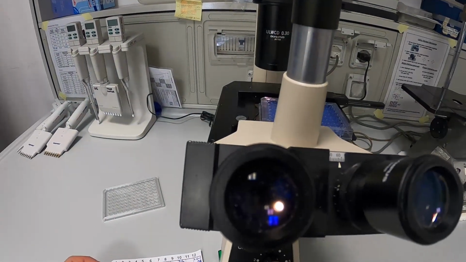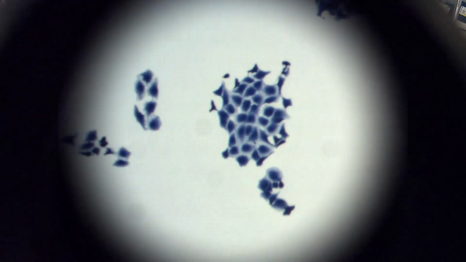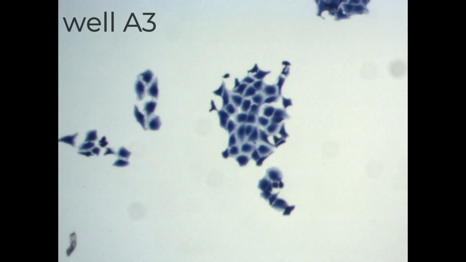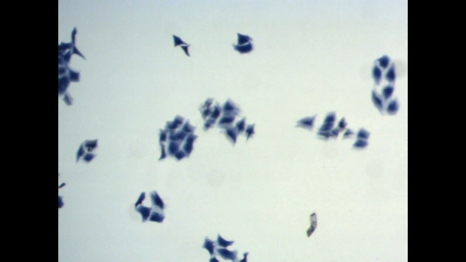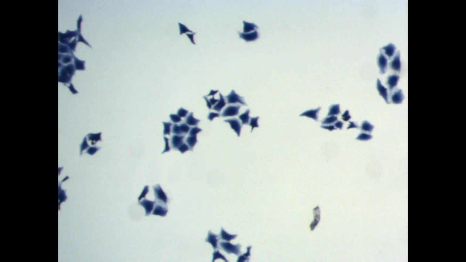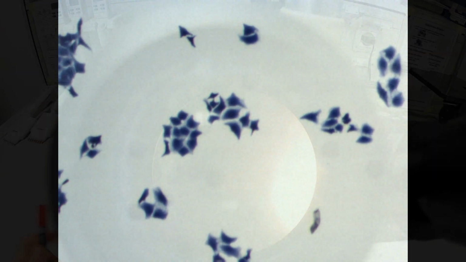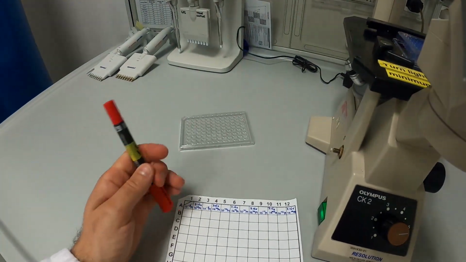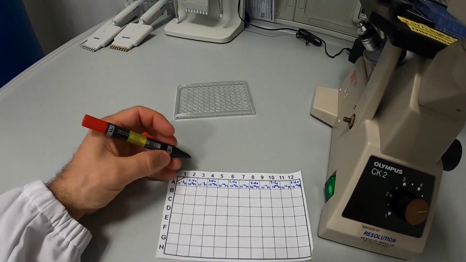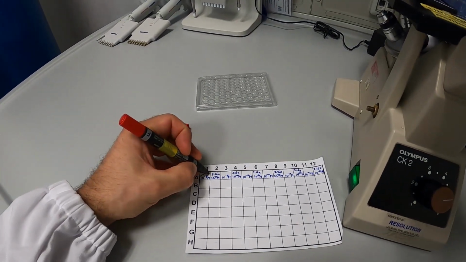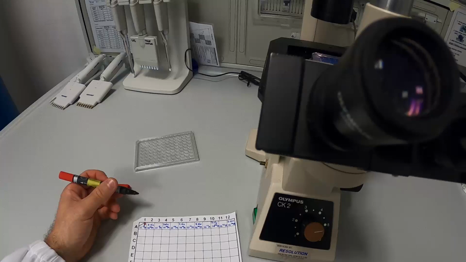Okay, now let's zoom in a little bit on the colony. So change the magnification, increase the magnification. Keep adjusting the focus plane and move through the well to see all the cells, to see all the colonies and get a general overview of the state of cell activation. They look very beautiful. Okay, record your observation. A1 was definitely positive, so put a plus in that well. Go back and keep checking each well.